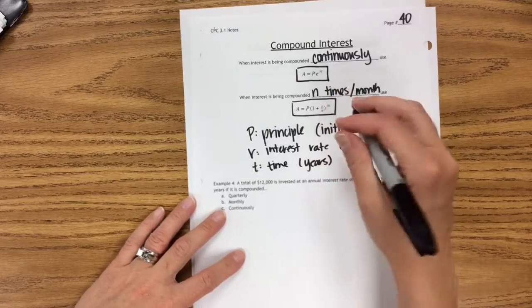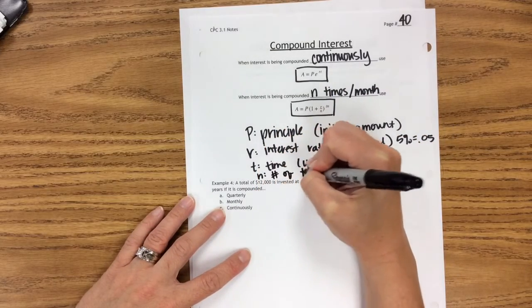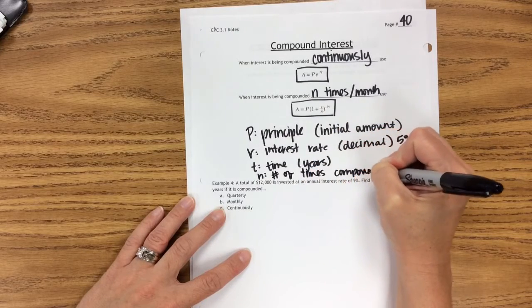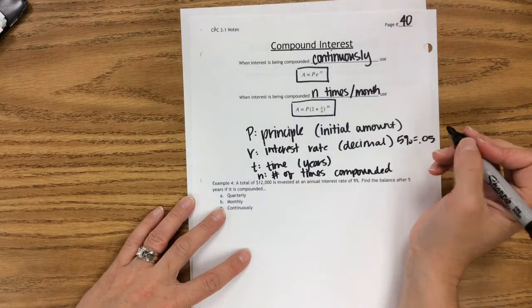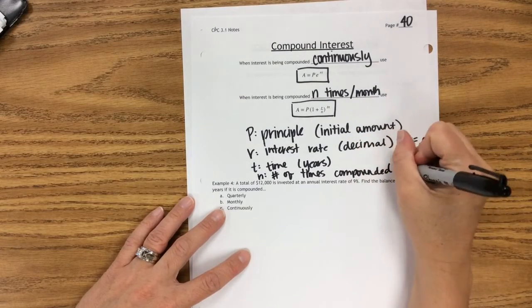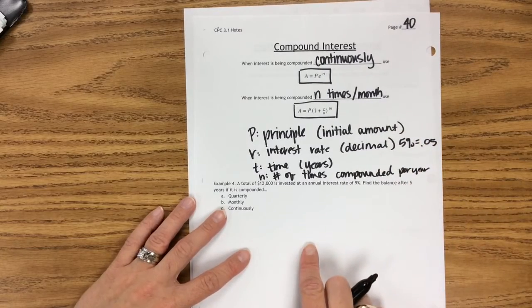There's another letter here, N. N is the number of times your money is compounded. It might be monthly, so then it's 12. I should say per year. If it's quarterly, that'd be 4 times per year, something like that.